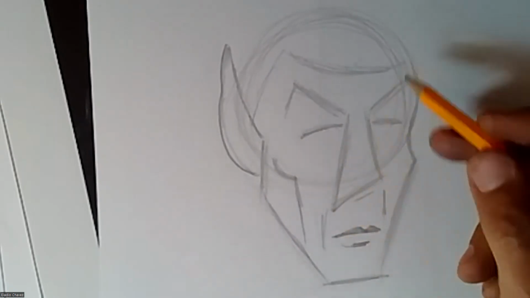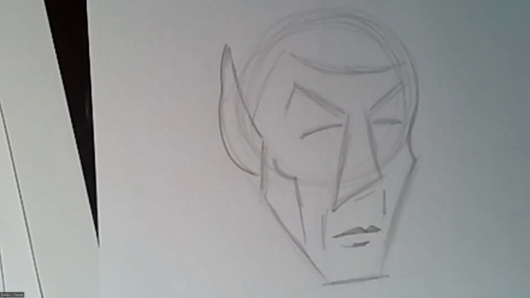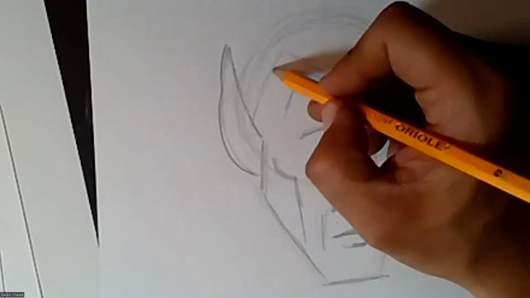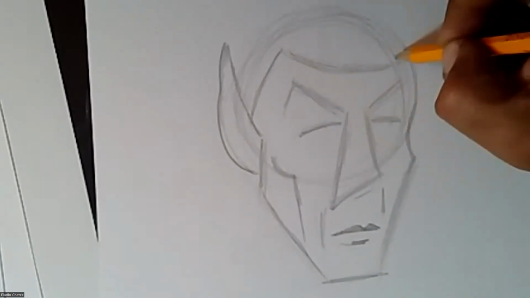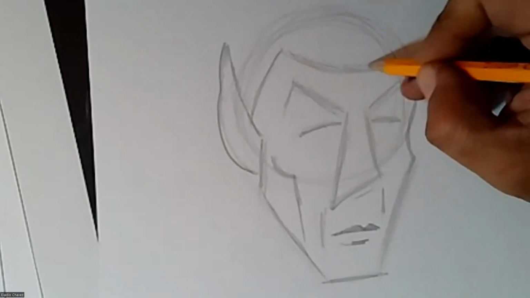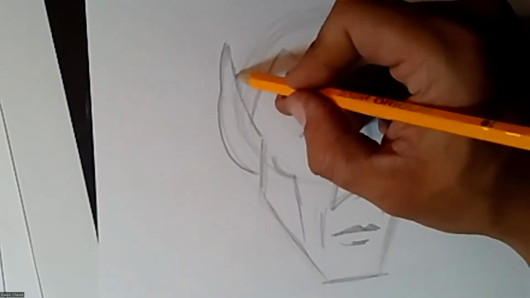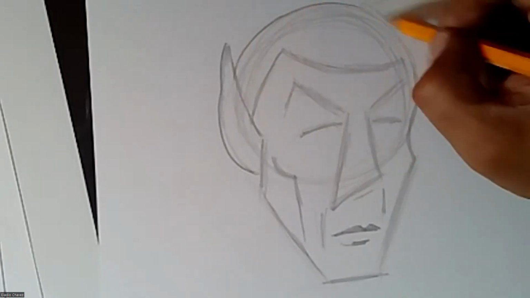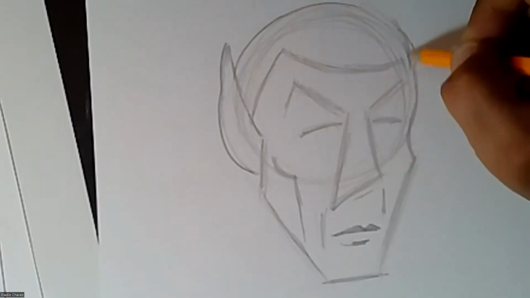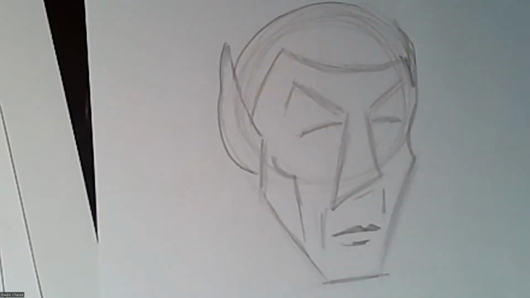Look at the shape. I could have drawn more of that nose, but I really like just that shape. It's so abstract, but I like it. And that bow cut right there. And then just keep that circle shape. Just go around that circle shape. Yeah, I think that's a nice caricature right there. That one's a good one.